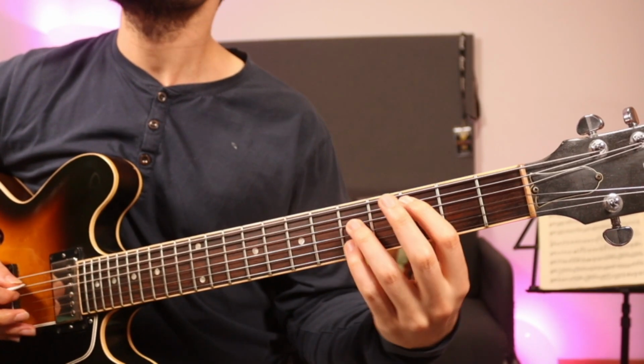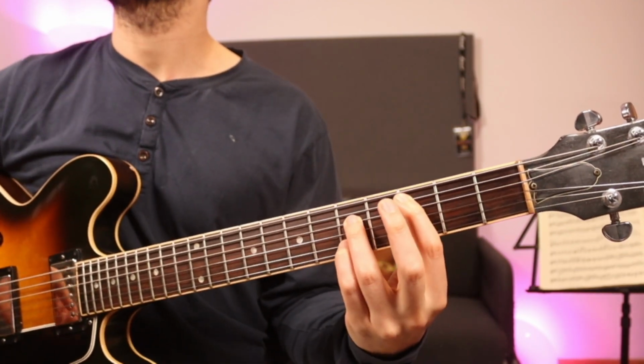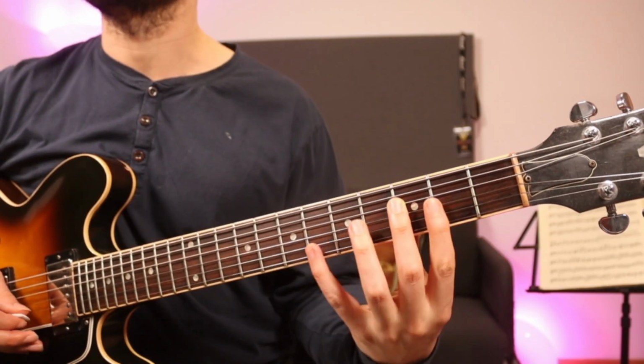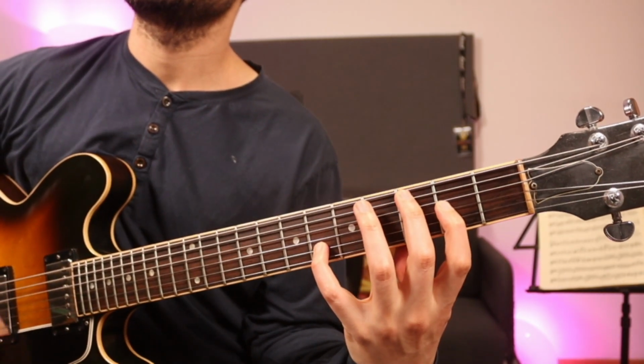Taking the second note, pushing it up. Same for my F, second inversion F, taking the second note F, pushing it up. And now I have a more open sound that sounds like this.